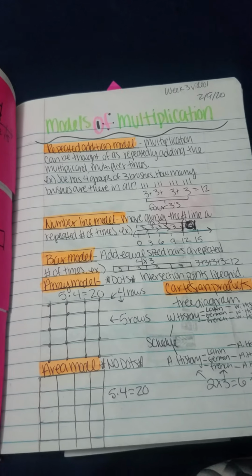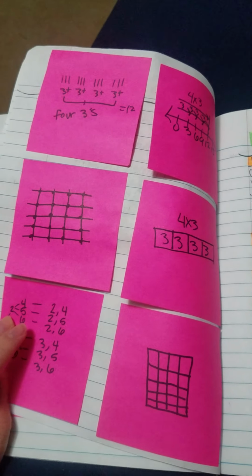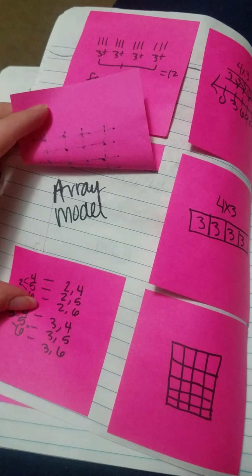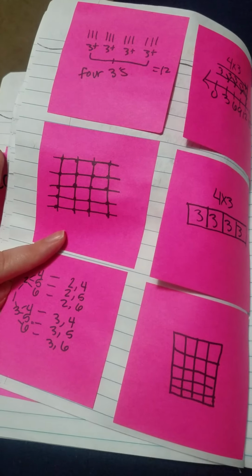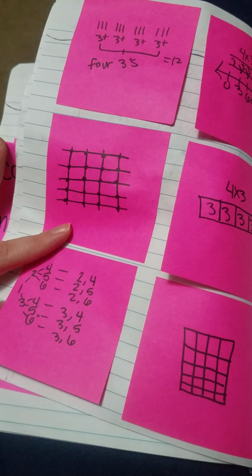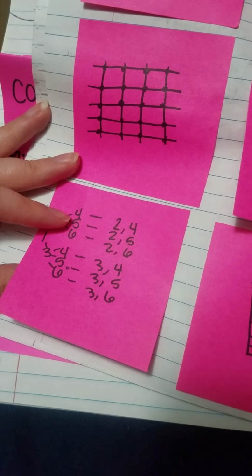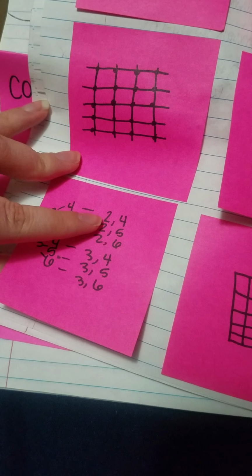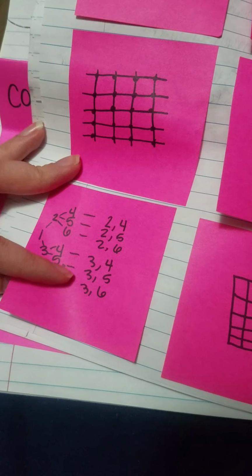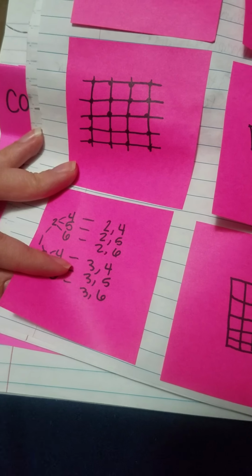Okay, these are models of multiplication, and I have each an example over here, and underneath each example I have the correct name to help me study. My favorite is the Cartesian products method. You just basically multiply, and it shows you step by step each possibility, which helps me remember because it breaks it down for me in better terms.